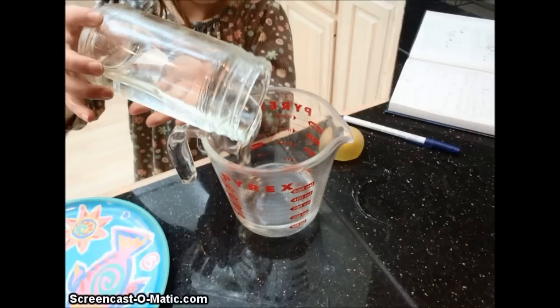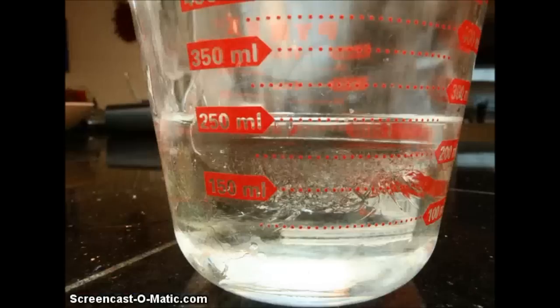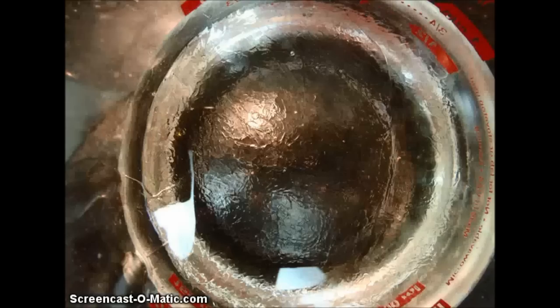Pour out the corn syrup. Notice there appears to be two layers, one thick on the bottom, one thin on the top. What is the explanation? Weird looking.